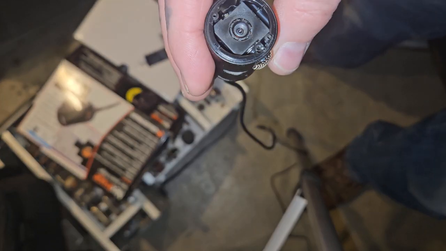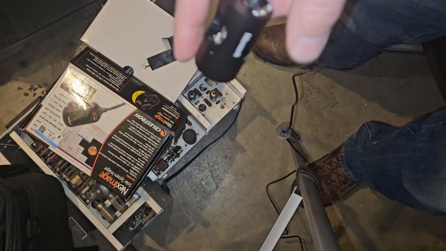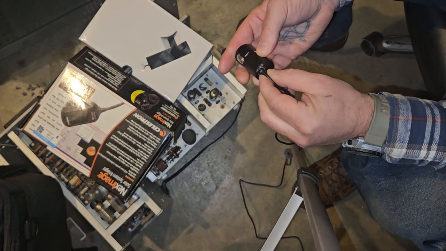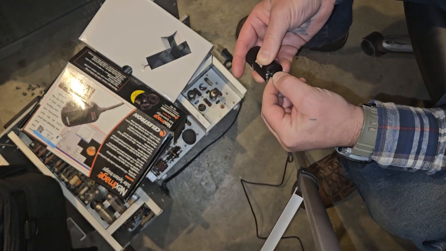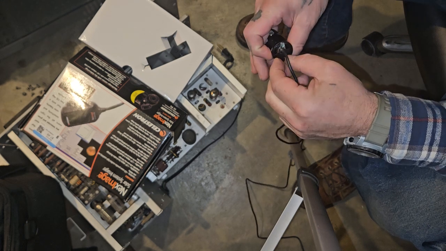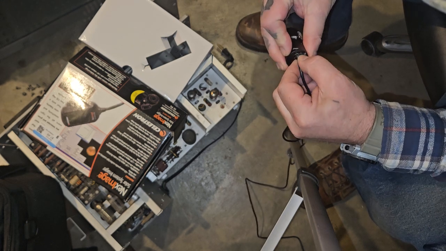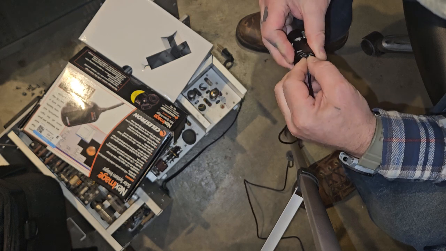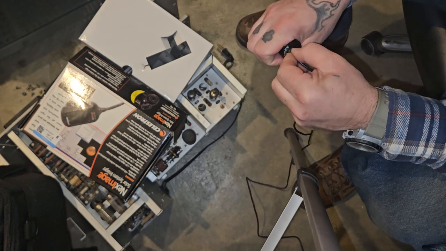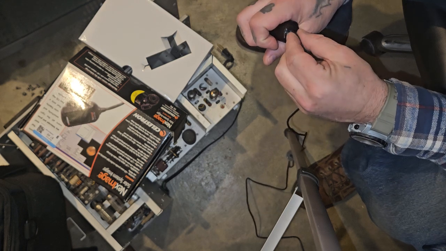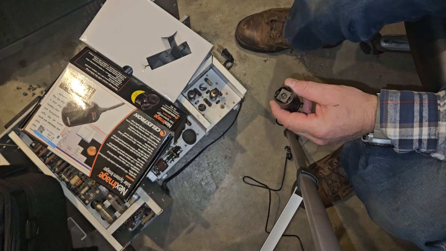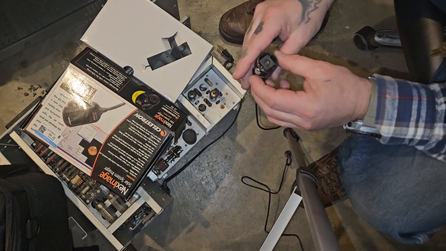Alright guys, I'm gonna try something crazy with this thing. Let me get this clip back in here. Oh boy. Clip doesn't want to go back in, which is not good. Alright. We get the clip back in. Okay, this is really, really hard to see in here.